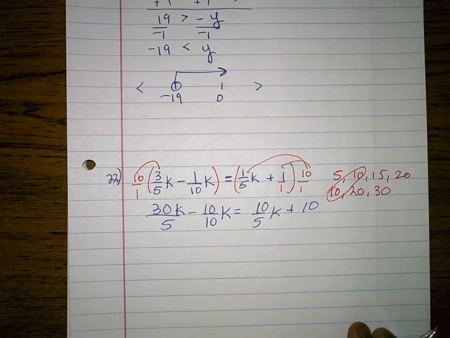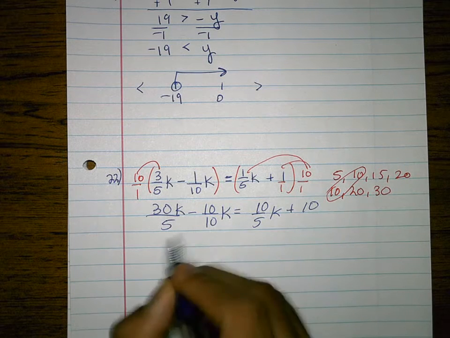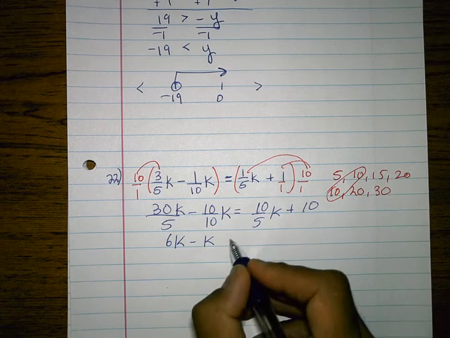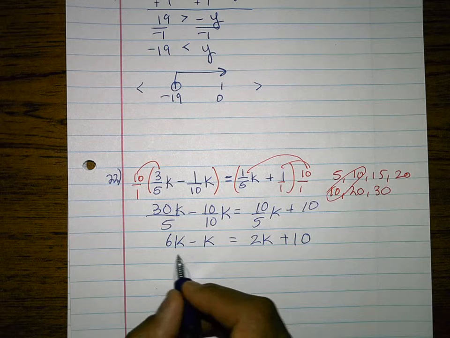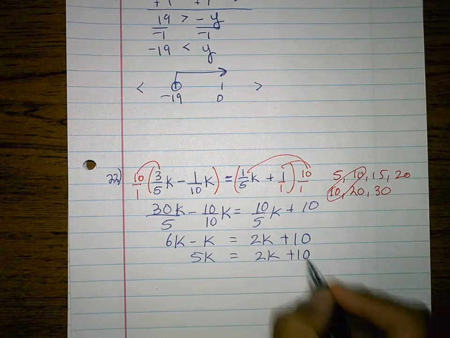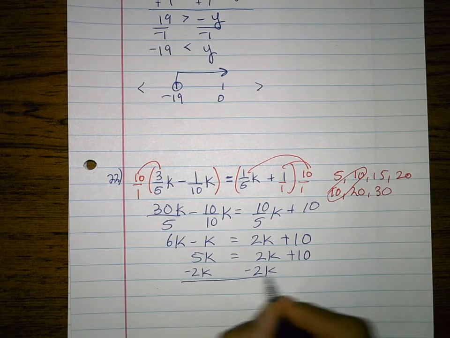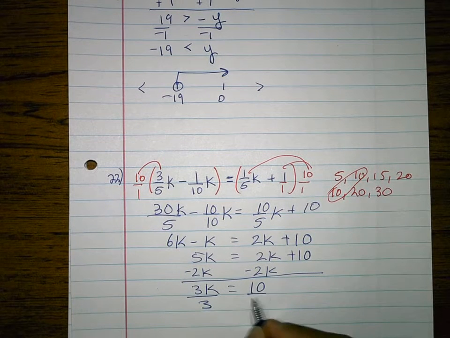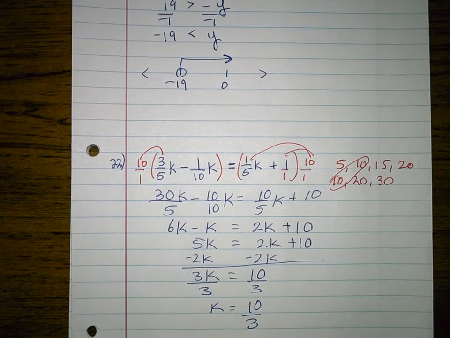Now if I multiply by a multiple, or least common denominator, everything is going to reduce. So this is 6k minus k, because 10 minus 10 is 1, equals 2k plus 10. Over here I'll combine like terms, so that's 5k equals 2k plus 10. I'll subtract 2k from both sides, and 3k equals 10, divided by 3, k equals 10 over 3.